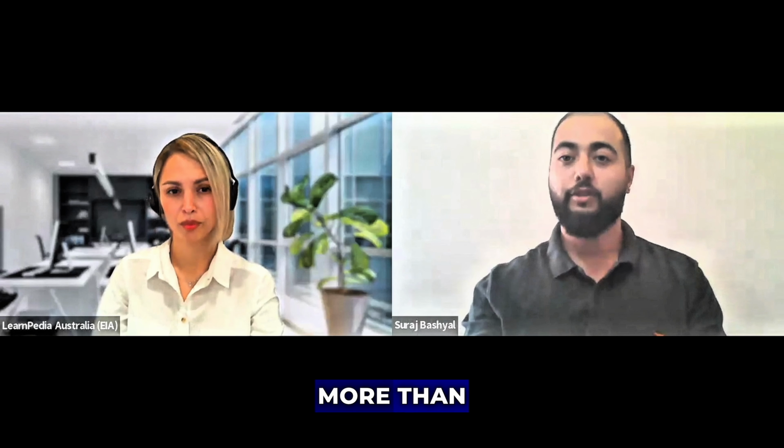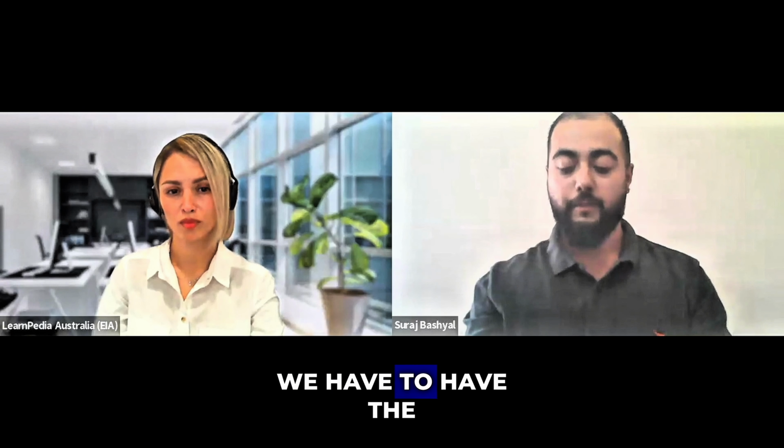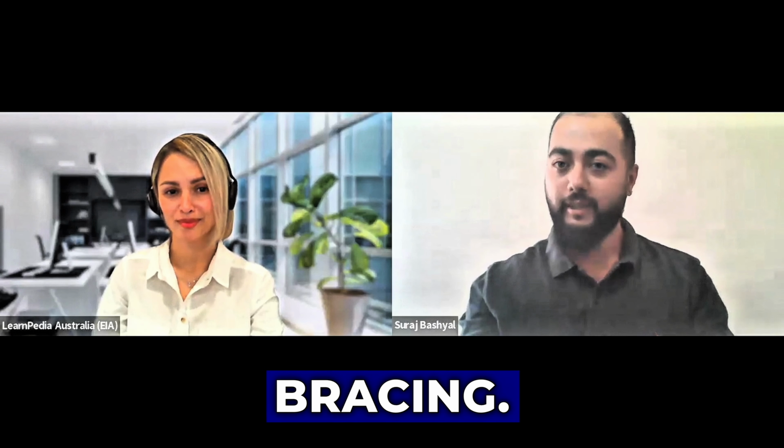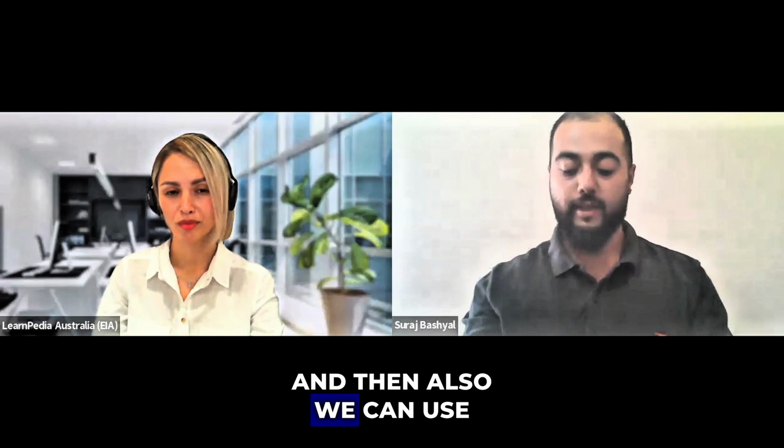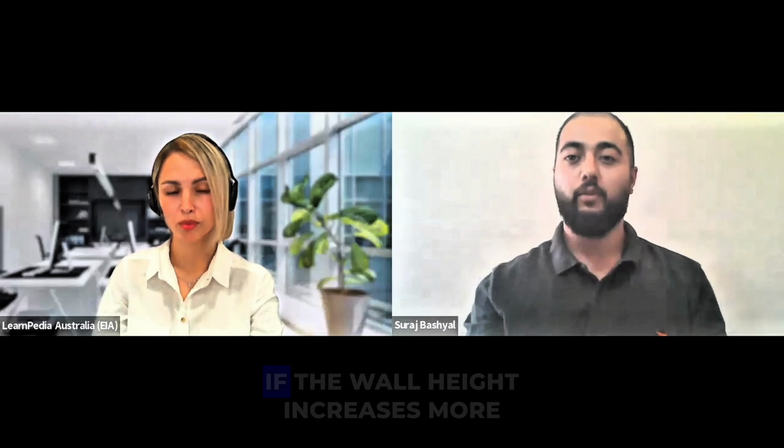According to clause 8.3.6.4, if the height of the wall increases to more than 2.7 meters, we have to apply the reduction factor given in table 8.19. And following, we have plywood bracing. It is basically plywood connected to the timber frame. And then also we can use table 8.19 if the wall height increases to more than 2.7 meters.